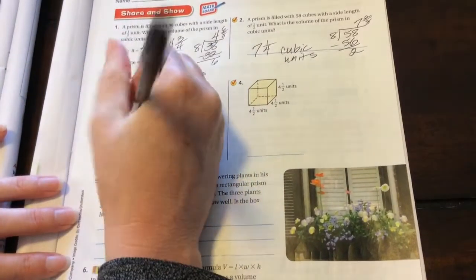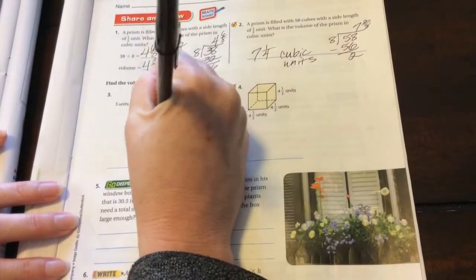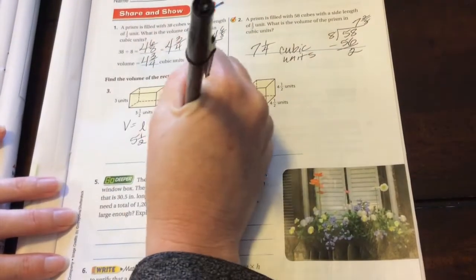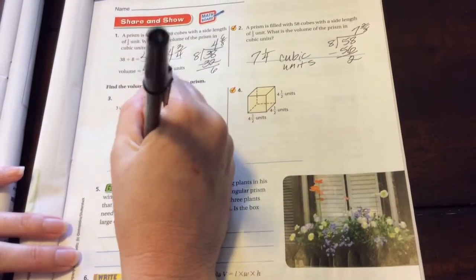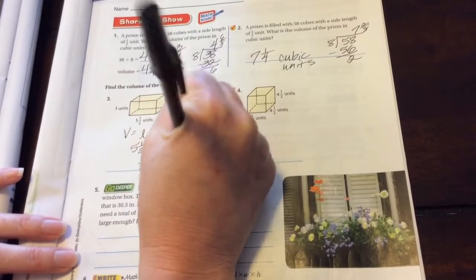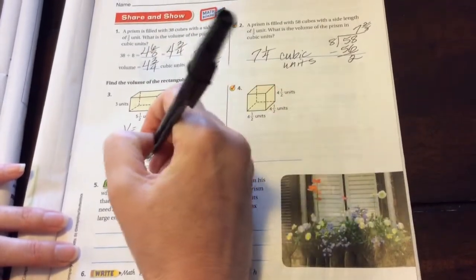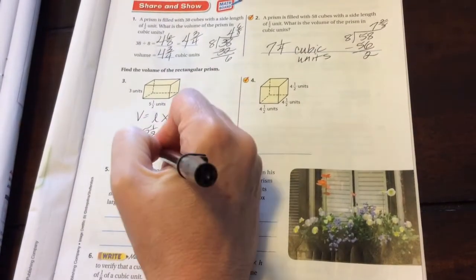So my length is 5.5. My width is 2. And my height is 3. I'm going to rewrite this 5.5. So it's going to be 11 halves times 2 over 1 times 3 over 1. I'm going to cancel out my 2's. So the greatest common factor is 2.